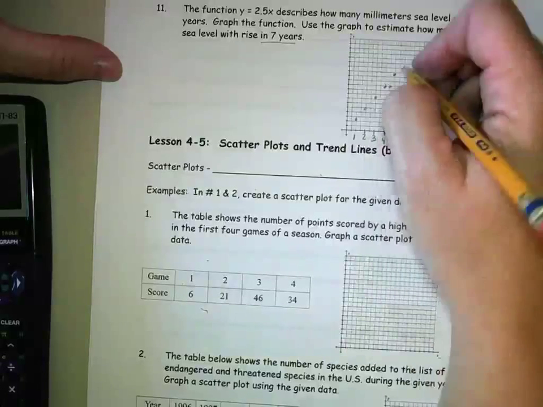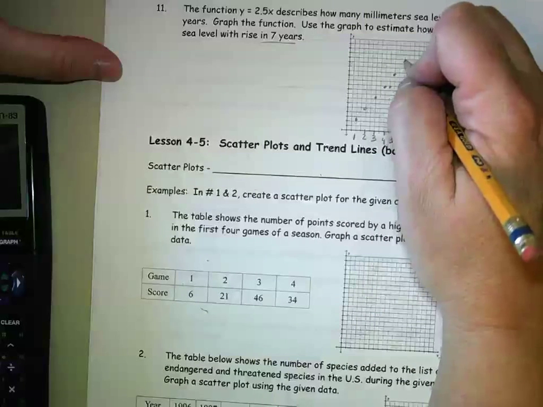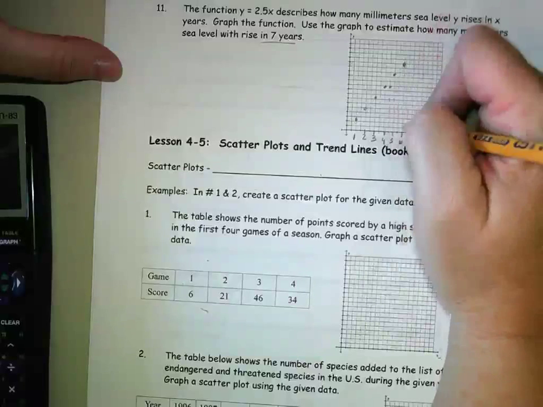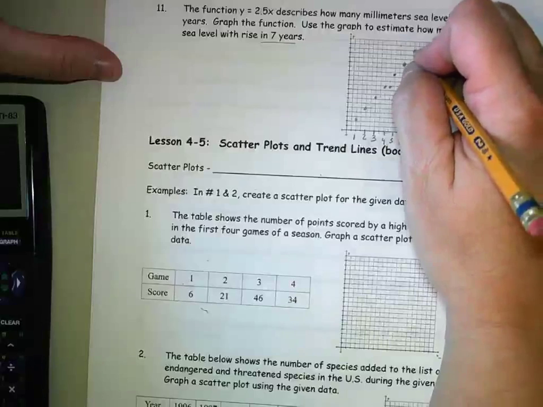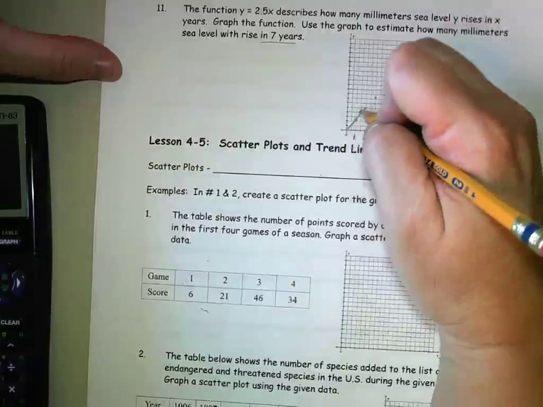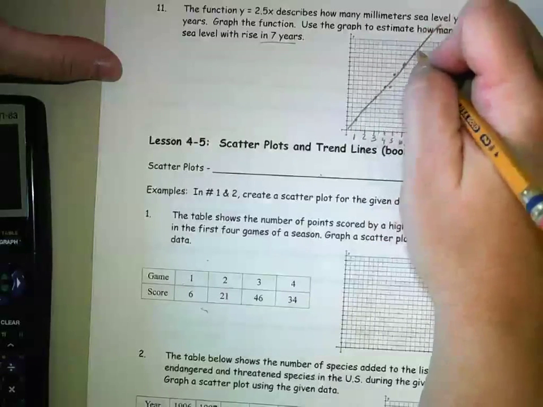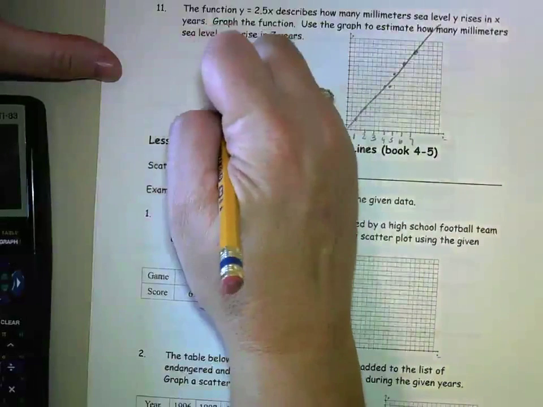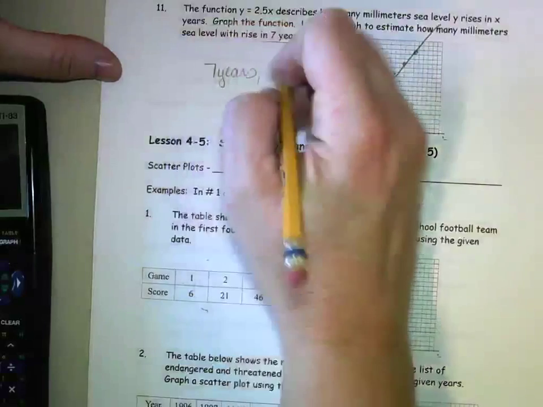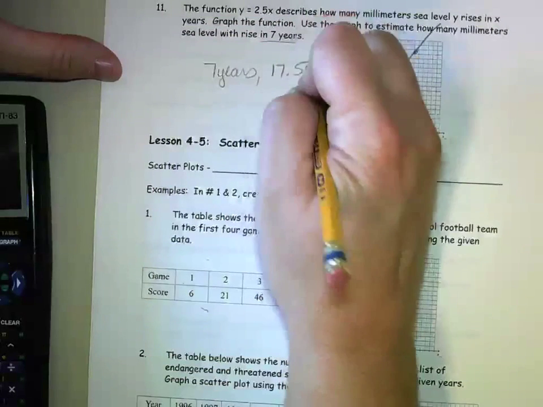I'm sorry, 6 years would be 15, and then 7 years would be 17.5. And if you graphed that line, you could figure it out, or 7 years would be 17.5 millimeters.